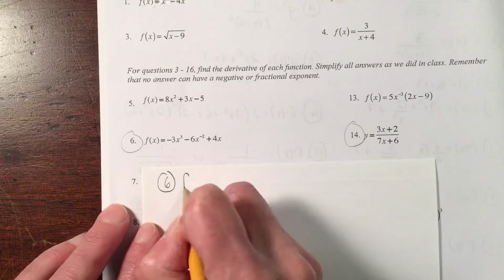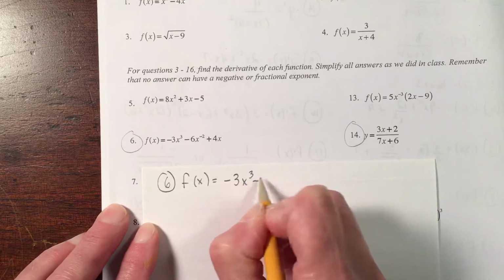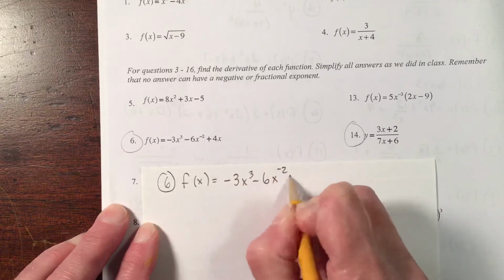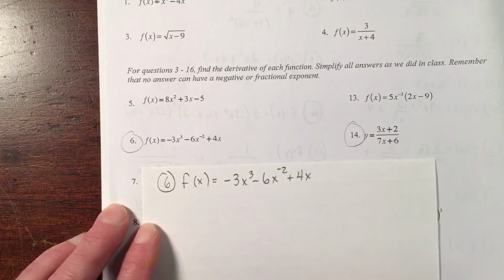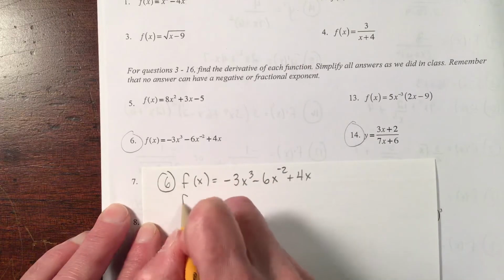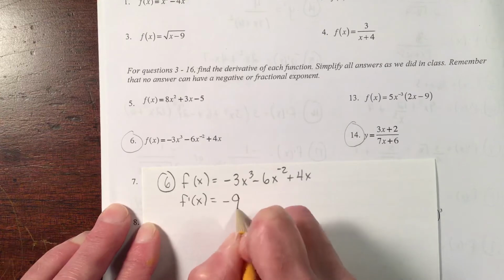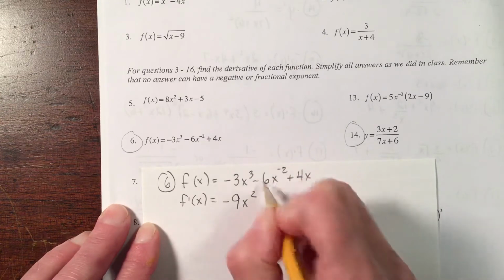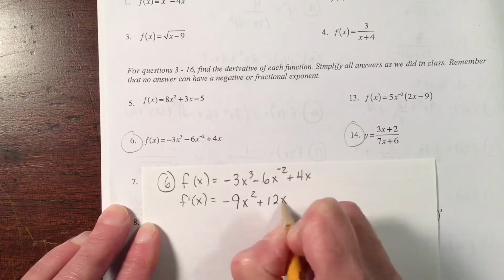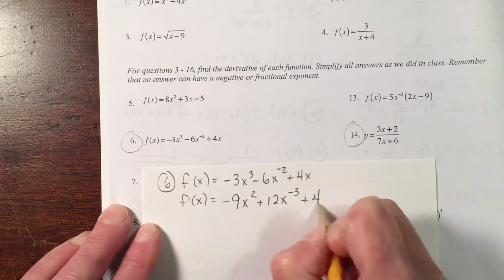So I have, let's say, number 6. f(x) equals negative 3x cubed minus 6x to the negative 2 plus 4x. So basically, instead of using that definition of the derivative, if I don't specify that, you can just use the shortcut method. Negative 9x squared plus 12x to the negative 3rd power plus 4.